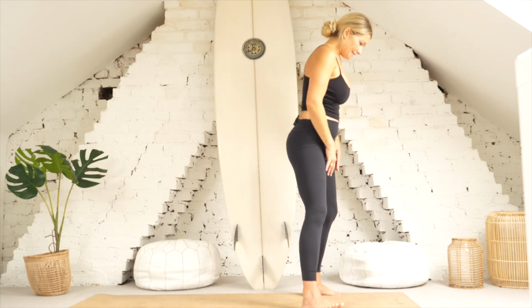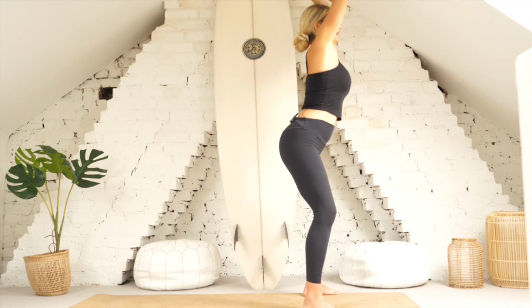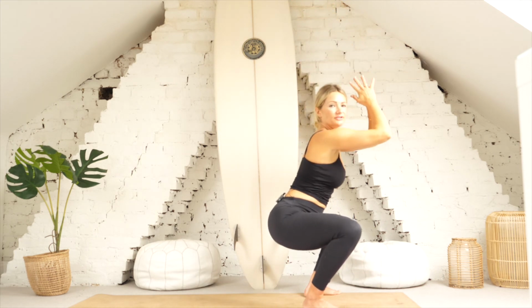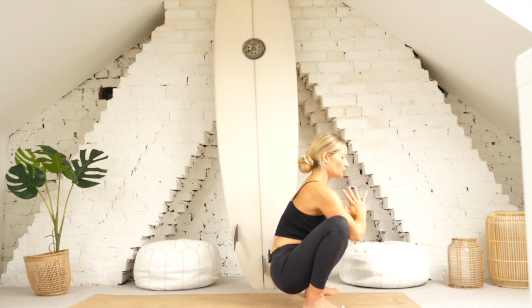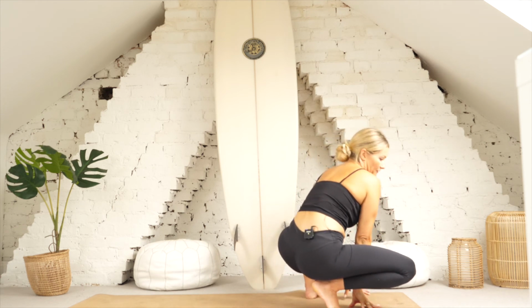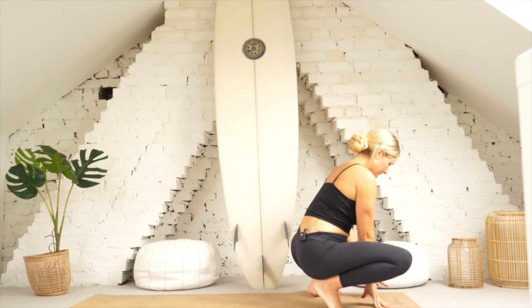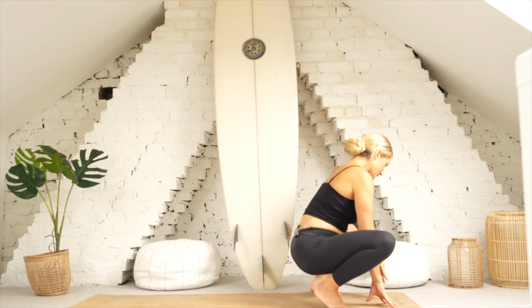Feet nice and wide. Inhale, reach up to the sky, lift up tall. And then exhale like there's an imaginary wall behind you. Slide down to your squat. Well done. Maybe you can bring the hands to the floor, just ease out through your hips a little bit here. Good. Breathe.